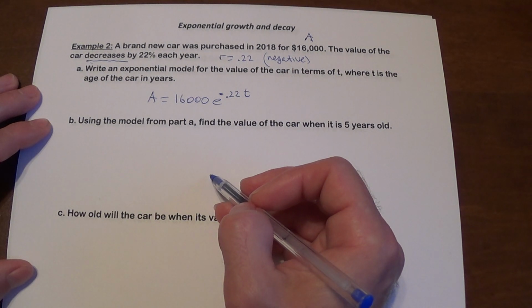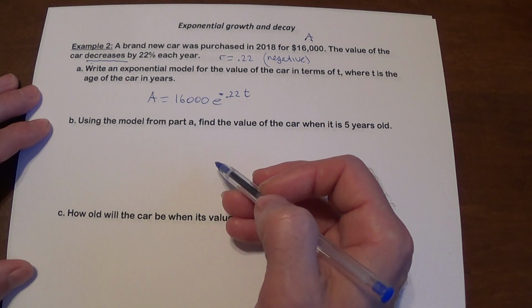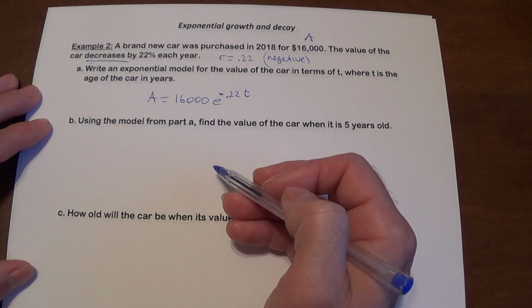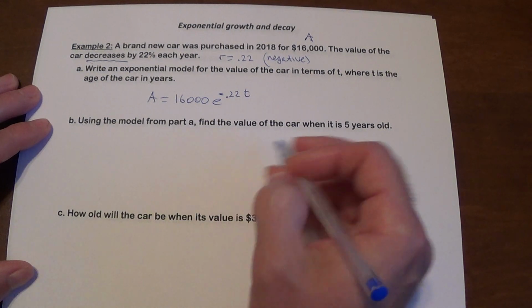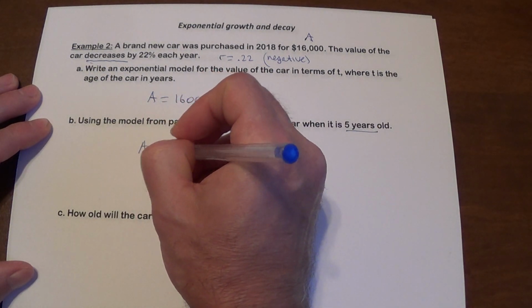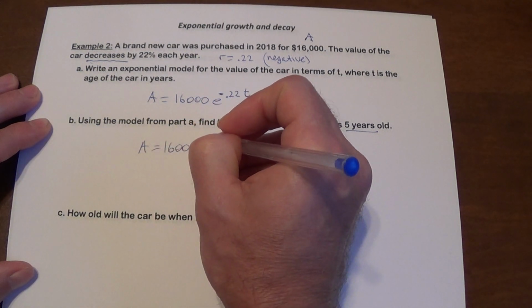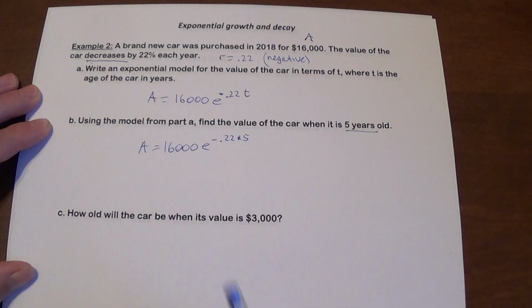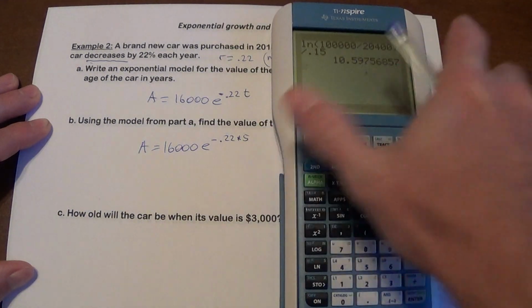So this is how you would know, but when you are doing these problems, it is never going to tell you that r is positive or negative. It is up to you to determine that. So 5 years later, what is the value of the car? 16,000 e to the power negative 0.22 times 5. Get our calculator.